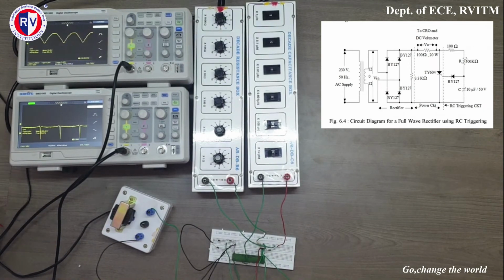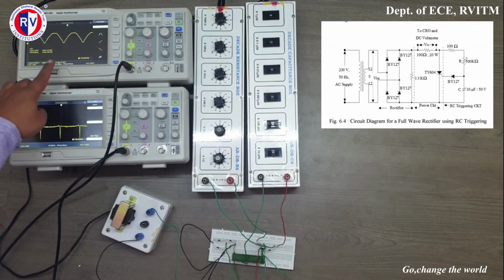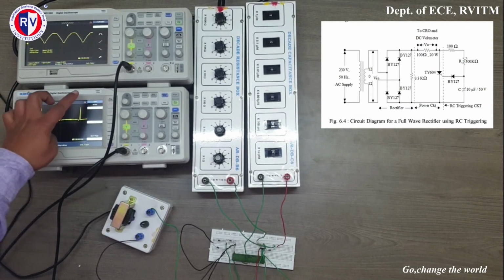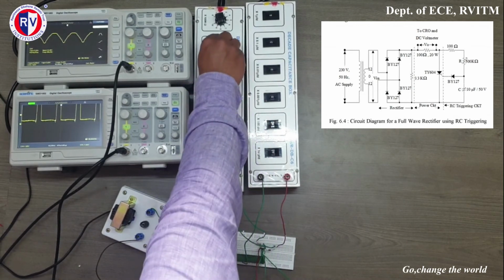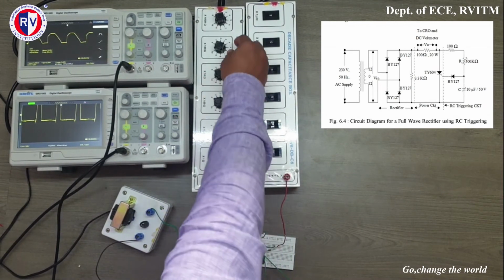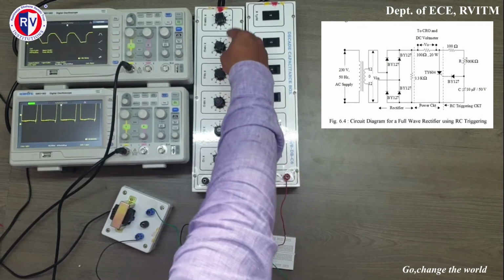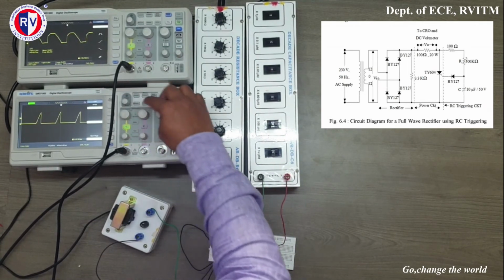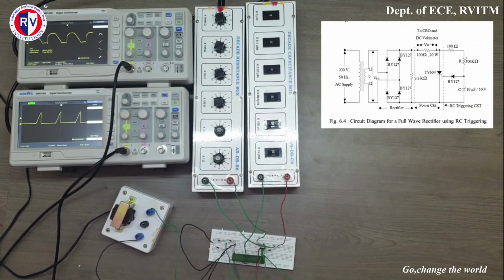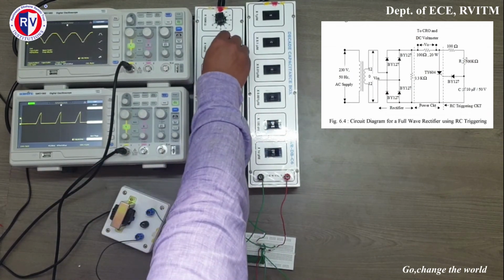You are getting the full wave rectified output, which is not controlled. But what we will do is we will control this using RC triggering. So for example, I will vary this DRB, and you will be getting the expected output. So we will see the tabulation reading. Before that, I will make it 0 and we will start the experiment.